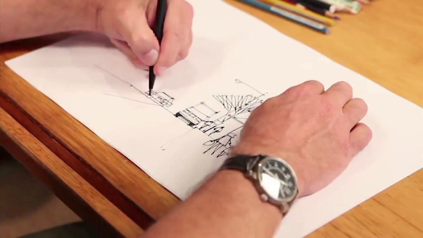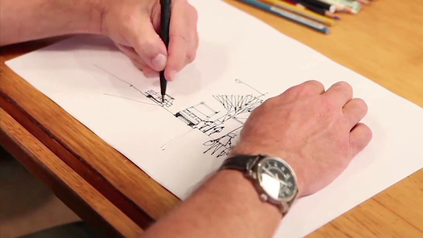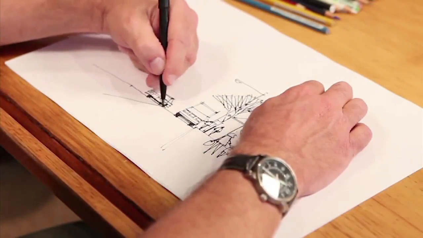Most people, when they think of engineering, they don't think of drawing right away, but actually drawing is the language of the engineer. In this design experience, we're going to help you develop those drawing skills, the most important language of the engineer.